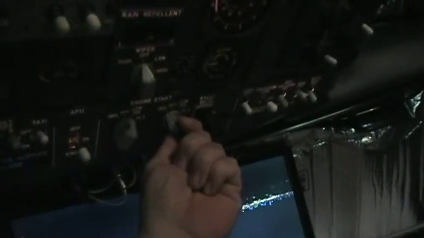Now we'll start the process for number 2. And you'll see up here, this is the fuel valve closed light. It went out as the engine came up. Okay, put our engine into start. We'll watch that switch. There, it turned off. Okay, so now both of our engines are running.